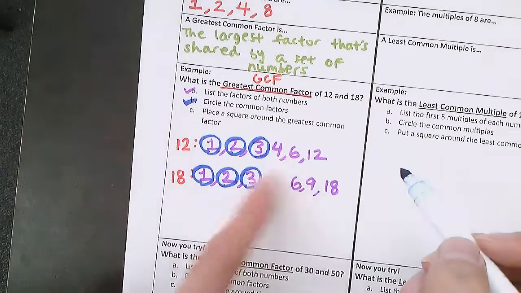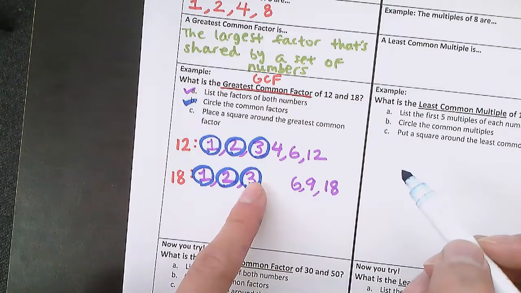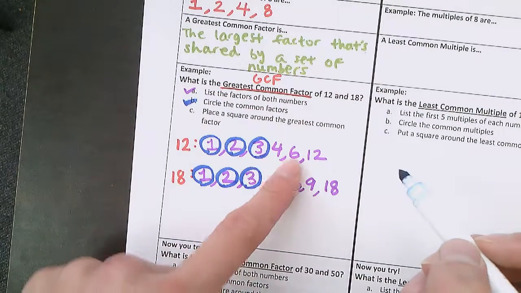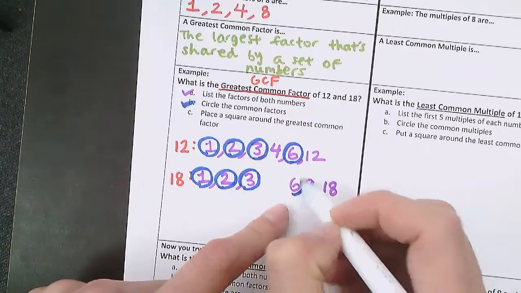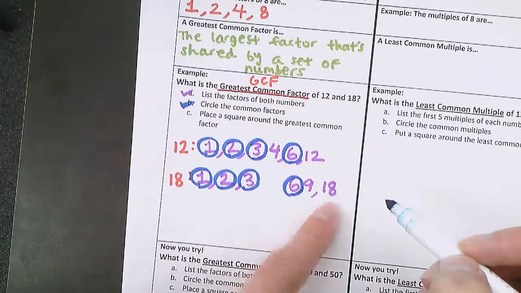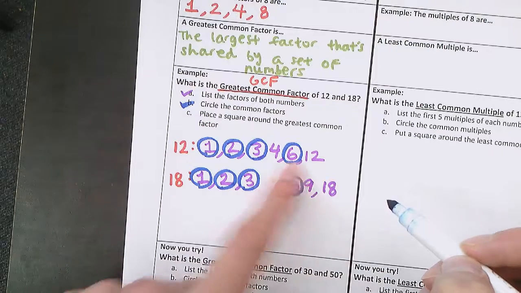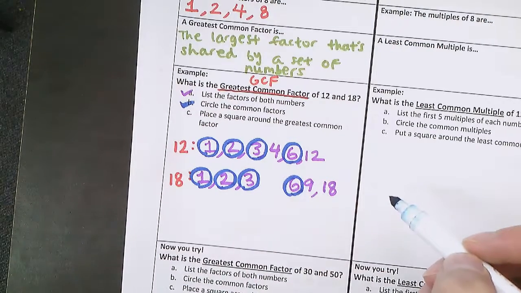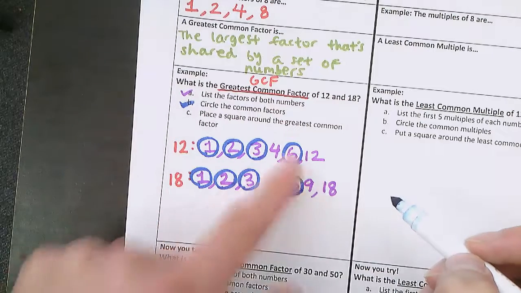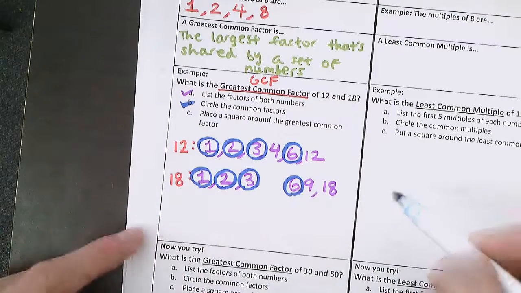I have a 4 here, but I don't have any 4s here, so I don't circle that. I have a 6 here, and I also have a 6 here, so I'll circle that. 12 here, no 12 here. 9 here, but no 9 there. 18 here, but no 18 there. So these are all the common factors between these two numbers, between 12 and 18.